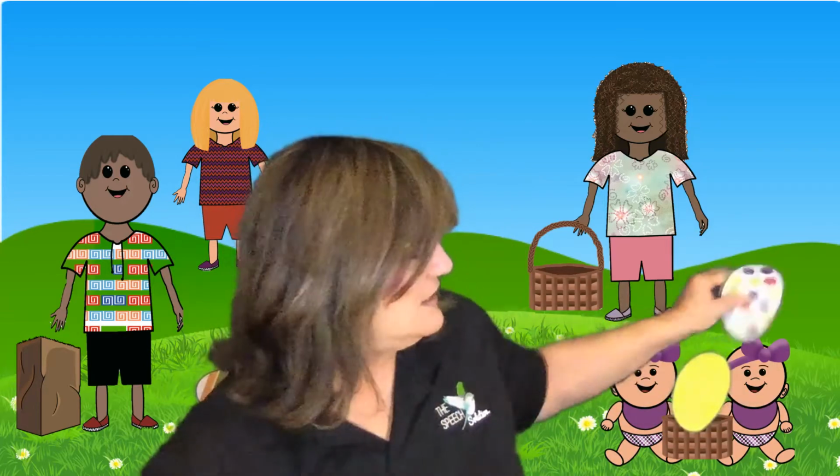They have an egg, and this is their basket. Good job. And this egg is theirs. This basket belongs to them. And you can go through and work on all the different kids in this one for pronoun usage.